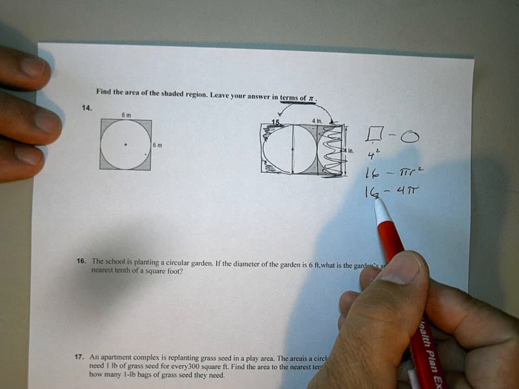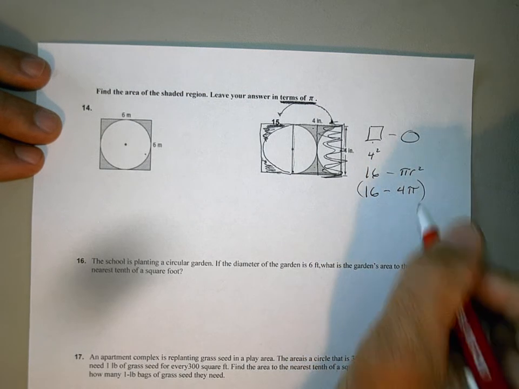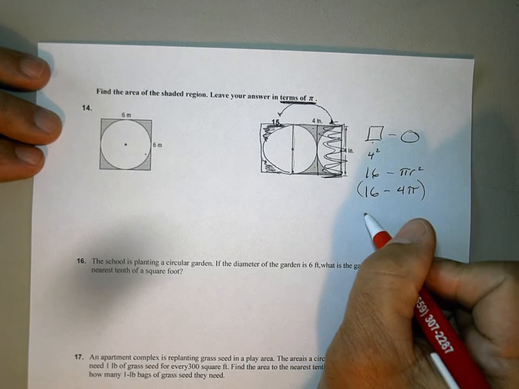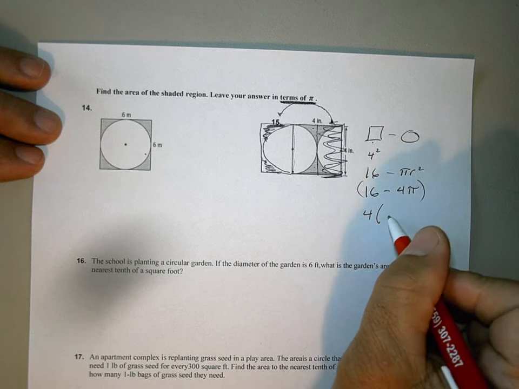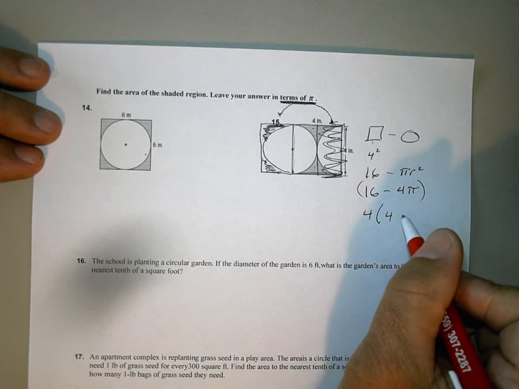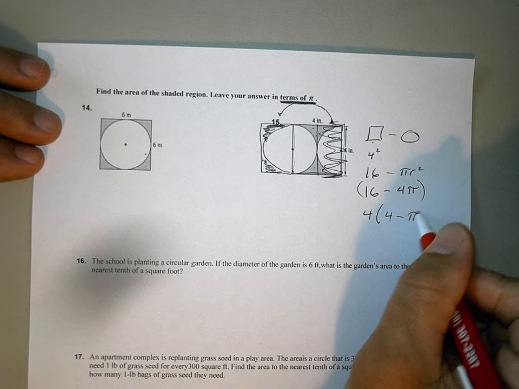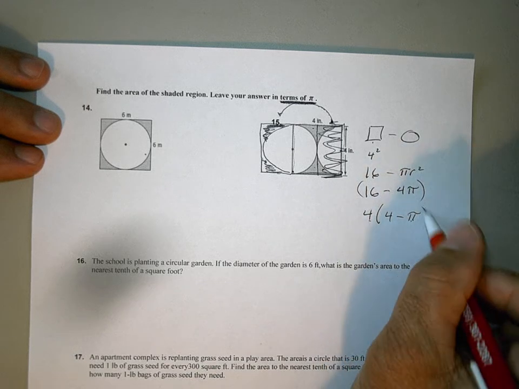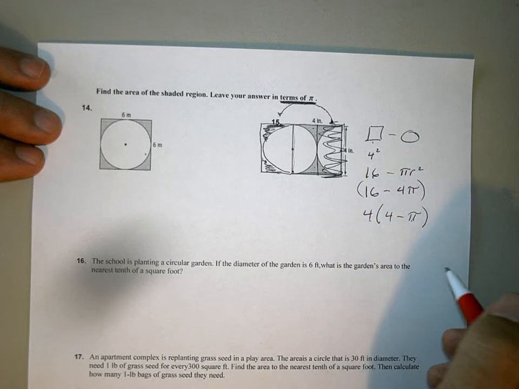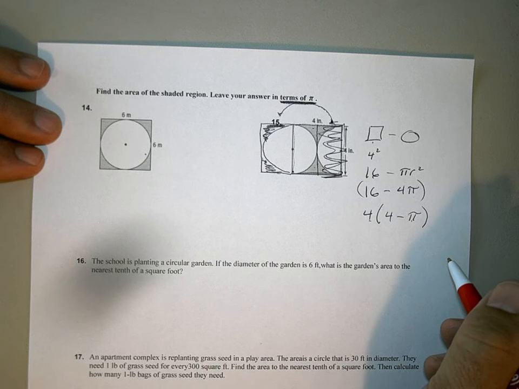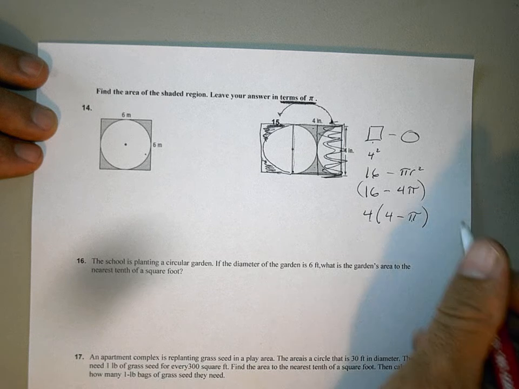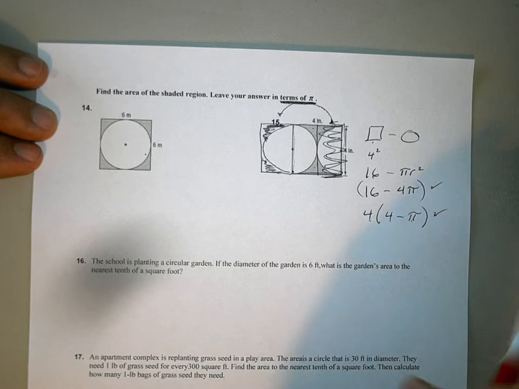We could reduce it a little bit. If you think of this as a binomial, we could factor out a 4. 4 times 4 is 16 minus pi, because 4 times pi is 4 pi. So that's one way we could rewrite it if we wanted. Either way is fine. And there's our area, either here or here.